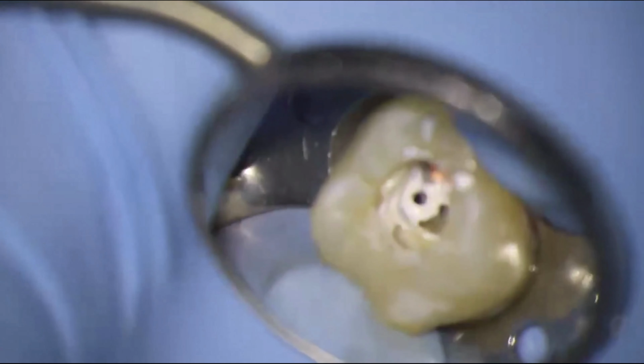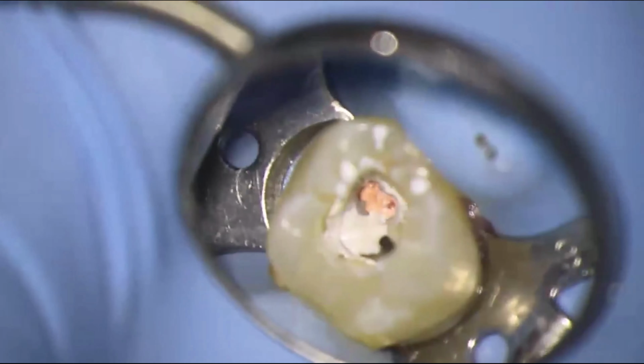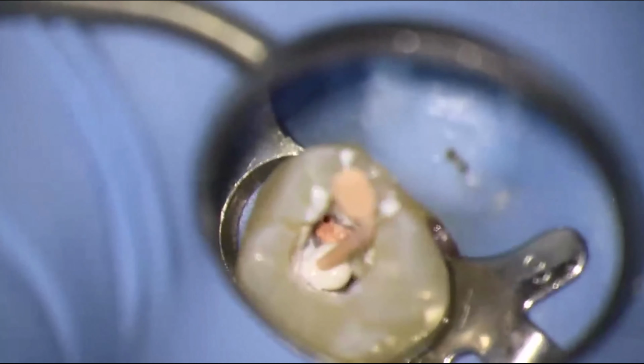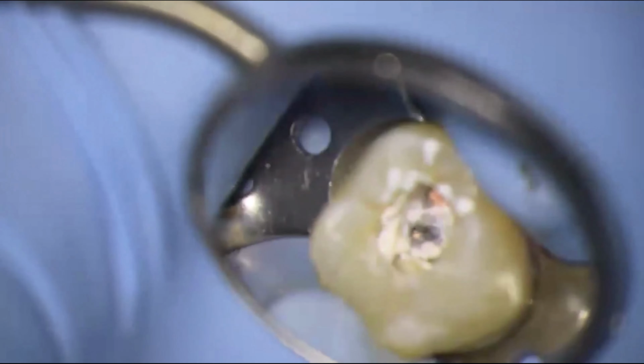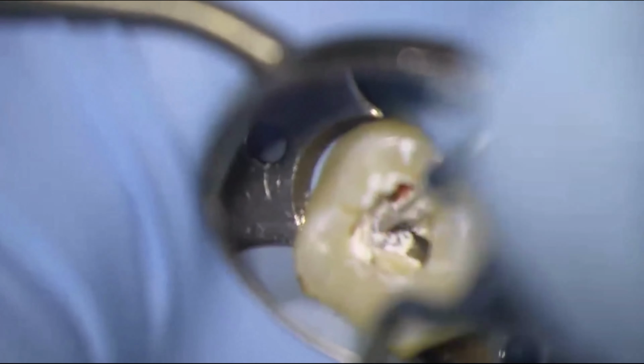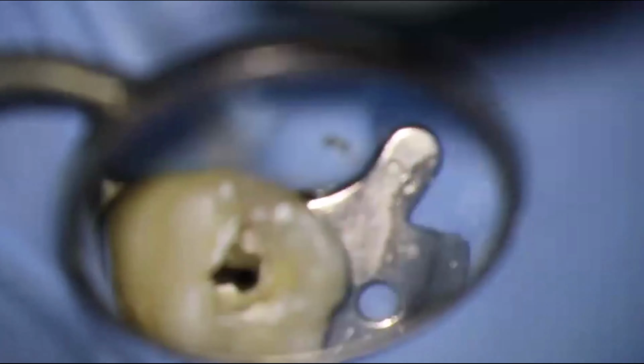Here's the distal canal, seat out, more sealer, final seat, and then we're going to heat, we're out, and we're going to seat the obturator needle, hold it, push, and then extrude our gutta percha. We're going to pack, and then we'll get to the last canal.